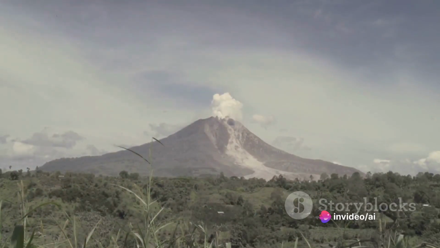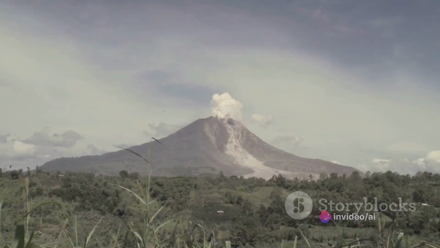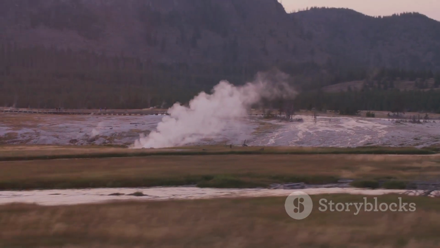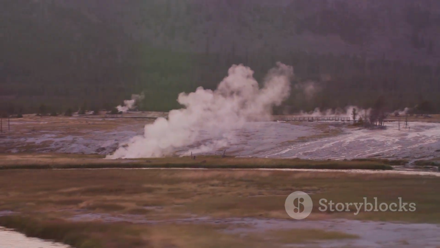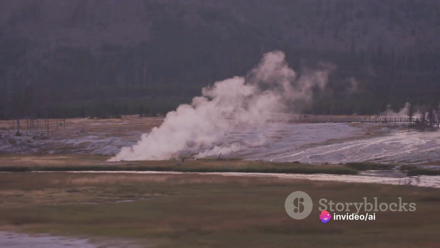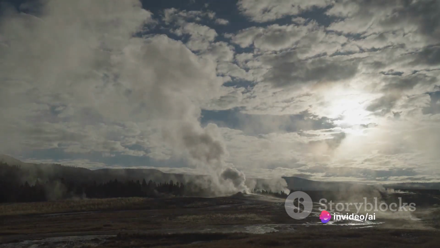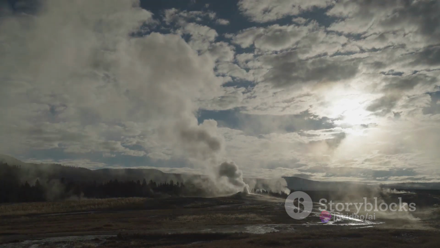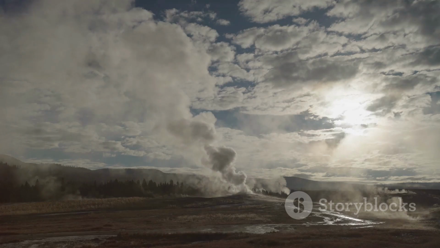Even closer to home, we have the Yellowstone National Park, a serene landscape that belies its volcanic nature. Beneath its tranquil surface lies a colossal volcano, so large that an eruption could spell disaster on a continental scale. Thankfully, such an event is considered extremely unlikely in our lifetime. However, it serves as a stark reminder of the immense power that lies beneath our feet.